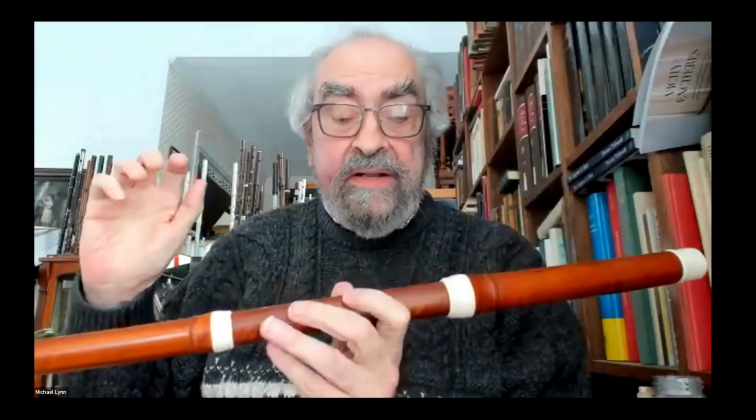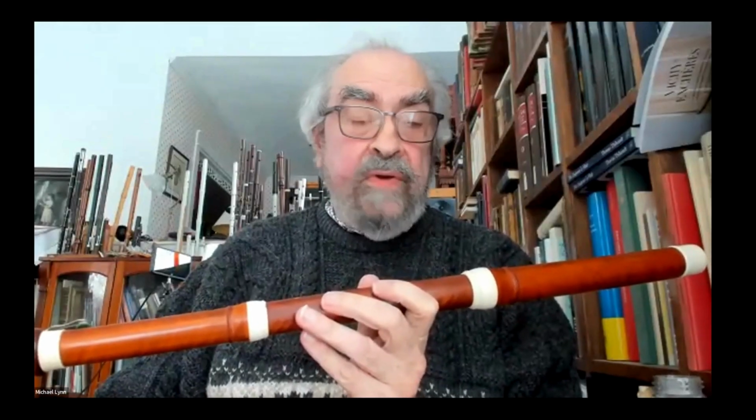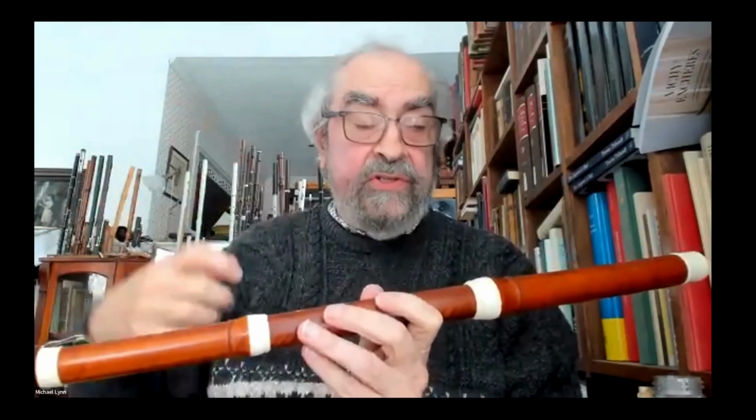Older flutists complained that the flute had lost this ability to have the different sounds for the different notes. So one of the most important aspects of that is that it means that music in different keys have a different sound on the modern flute.